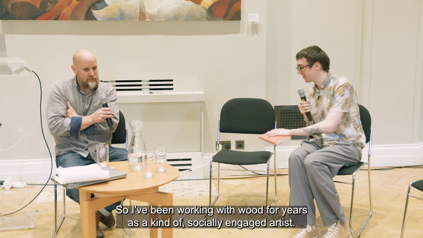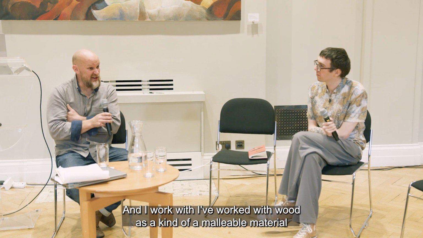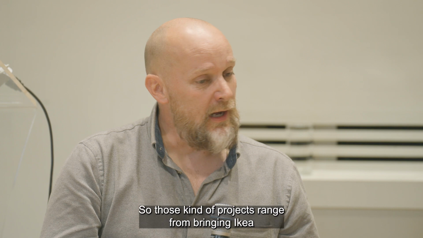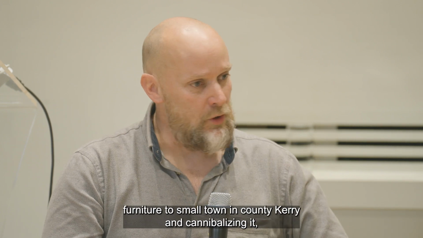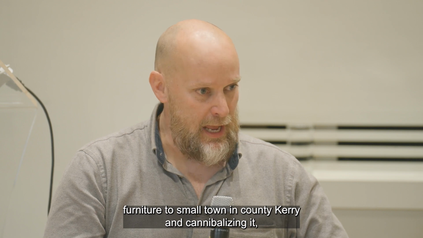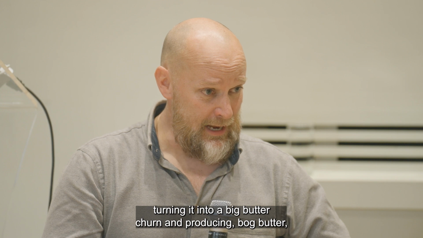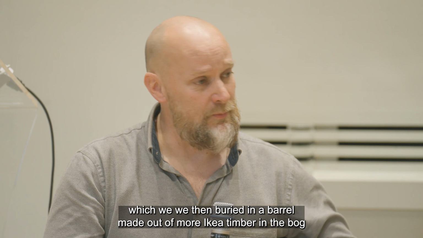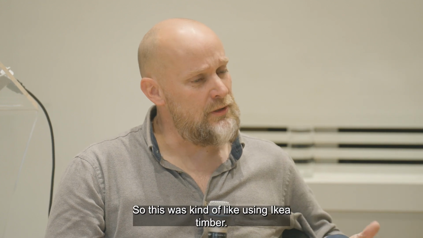Yeah, so I've been working with wood for years as a socially engaged artist, and I've worked with wood as a malleable material that also carries a kind of biography with it. Those projects range from bringing IKEA furniture to a small town in County Kerry and cannibalizing it, turning it into a big butter churn and producing bog butter, which we then buried in a barrel made out of more IKEA timber in the bog to confound future generations.